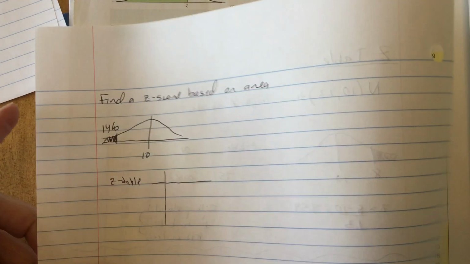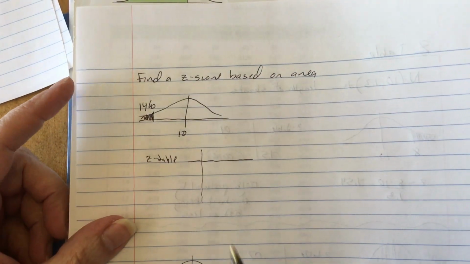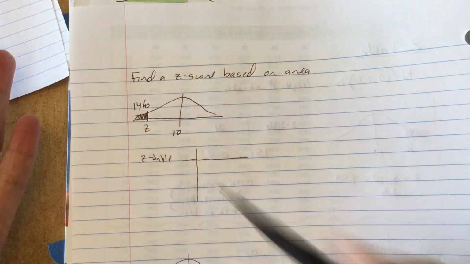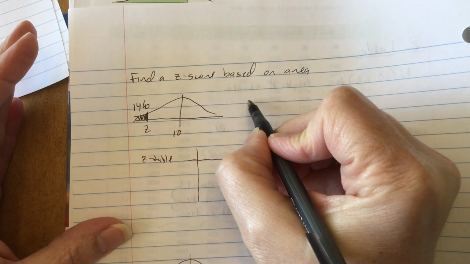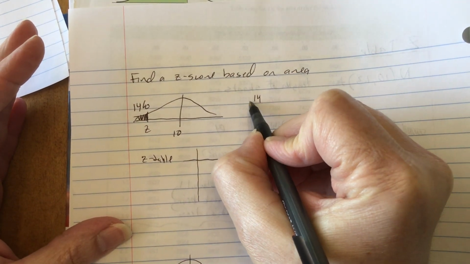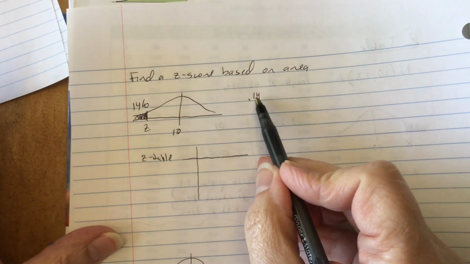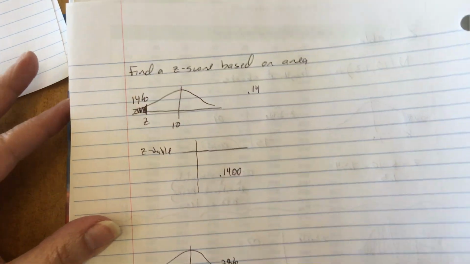Now let's find a z-score based on area, okay? Now I know this z-score is going to be negative, okay? Over here, it's got to be negatives on the left side. So I know this area is 14%, okay, or the proportion 0.14, okay? Now, I don't know my z-score, so what I'm going to do is look for 0.1400 in the guts of the table, okay?